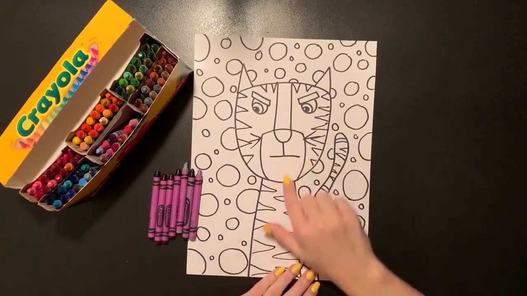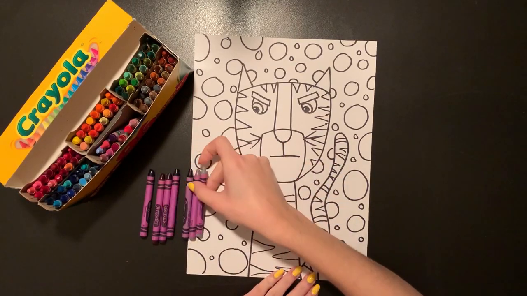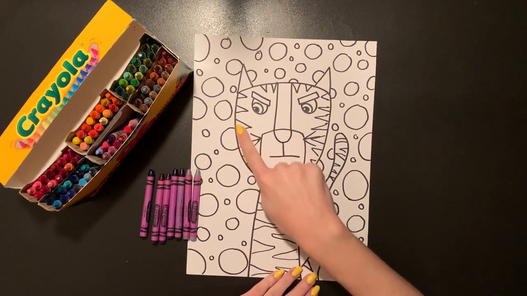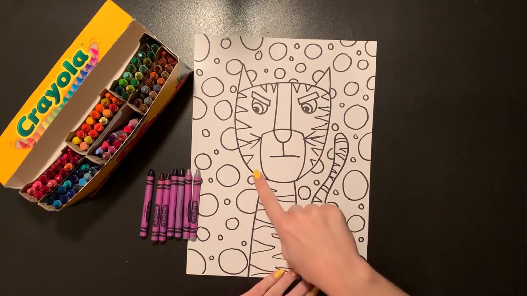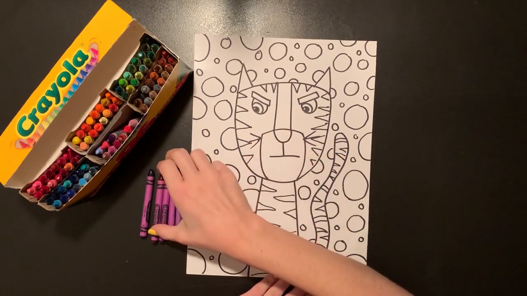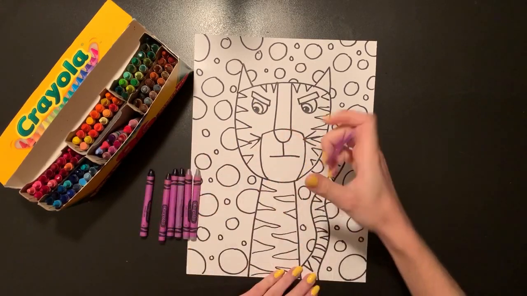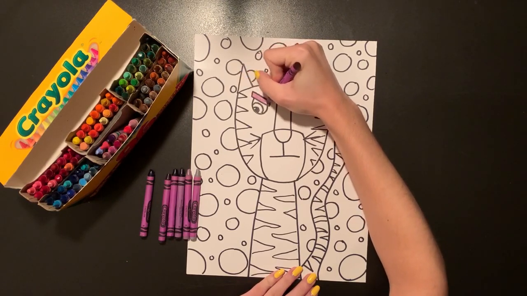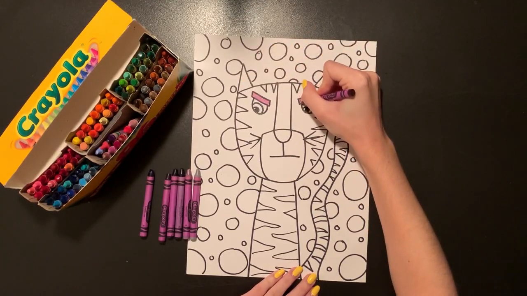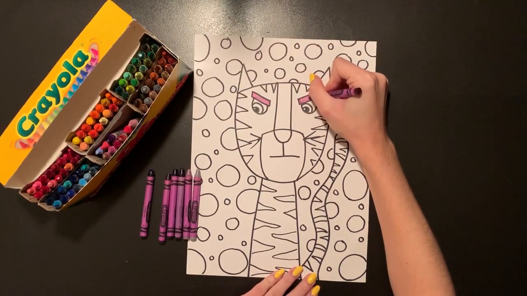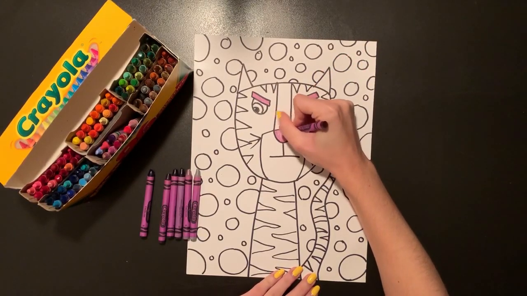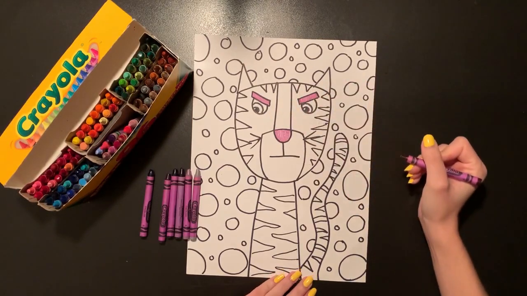Now I can start to look at my cat drawing and decide what different colors I would like to use for each section. So I'm going to make my stripes a specific color of purple, and then maybe make that different from the background and from the special facial features like our eyebrows and our nose. So I'm going to start to color in all these different sections of my cat using all different versions of purples. And I'm only going to use purple on my cat, but I can use light purples, dark purples.